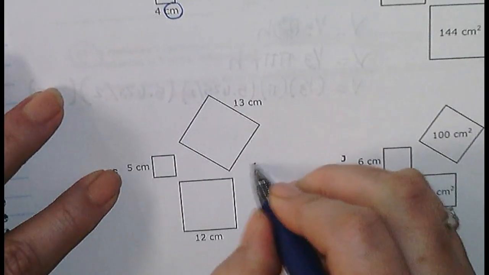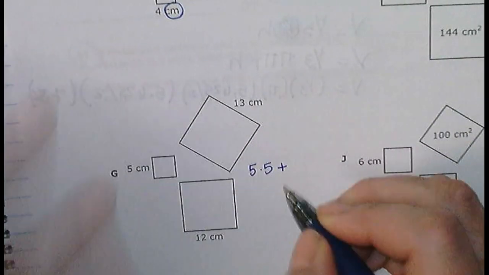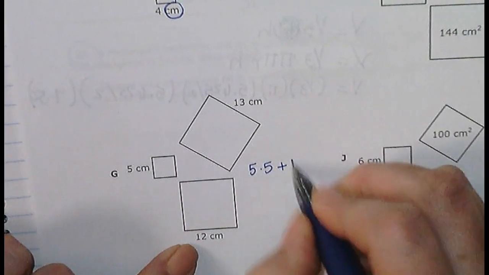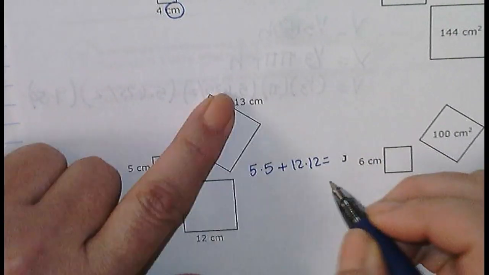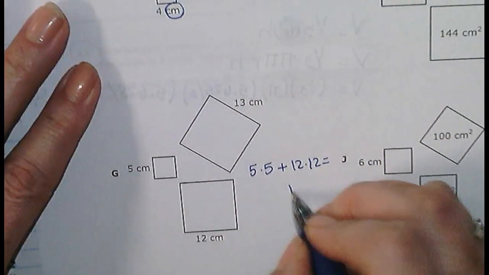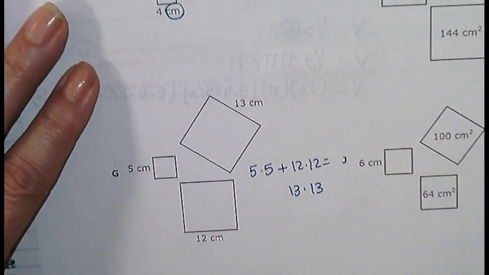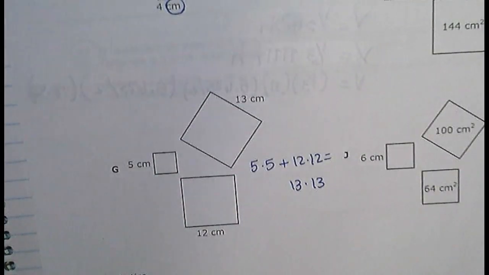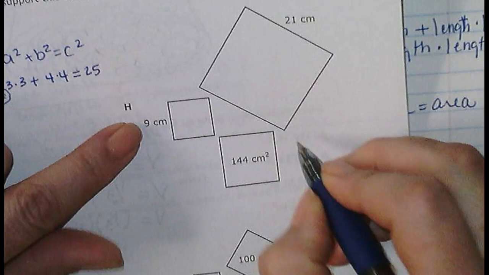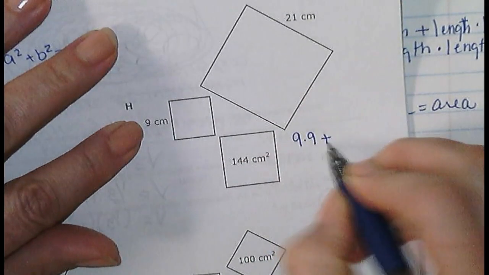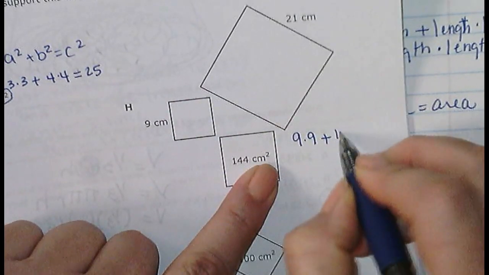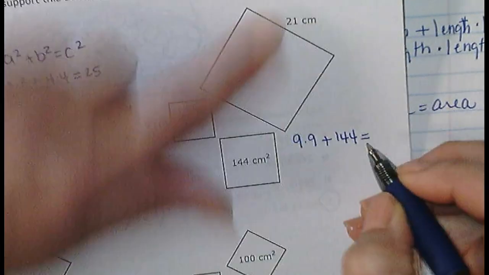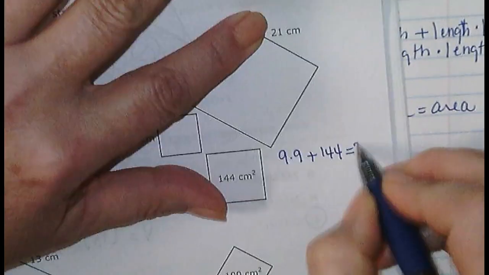What is that? Yep, centimeters. So I should see 5 times 5. What is that? Centimeters. So I should see 12 times 12. What is that? 13. So I should see 13 times 13. Centimeters, you need to write 2 of them. Centimeters squared, you write 1 because it's already doubled. Let's look at the next one. Wouldn't that be 9 times 9? That one's squared. You only need 1 of these. And that one's not squared, so you need 2 of them.